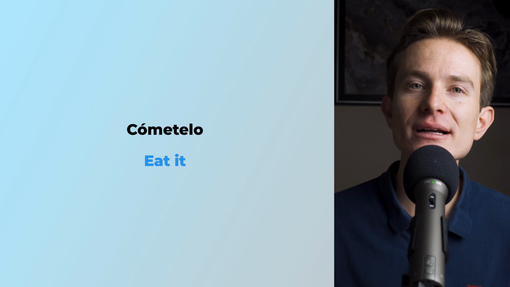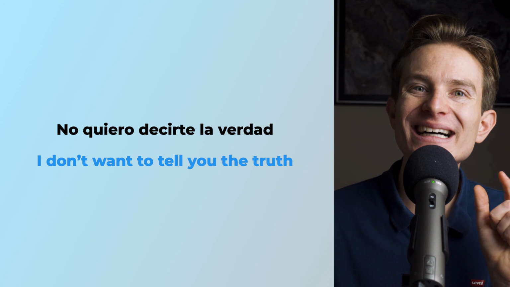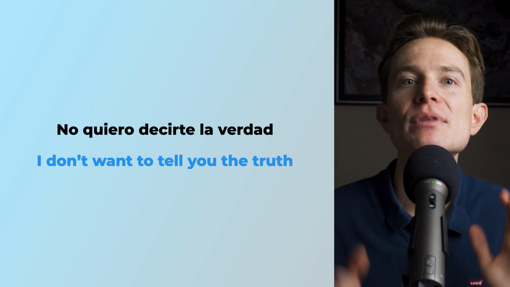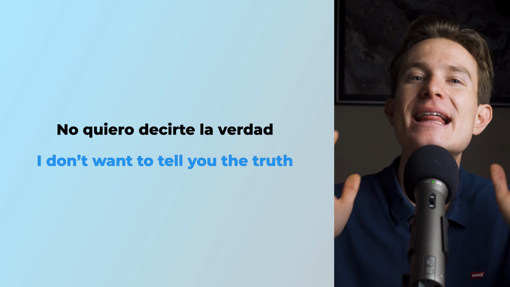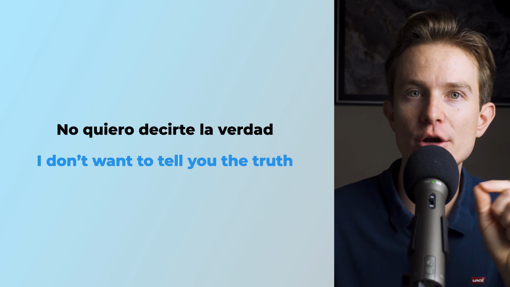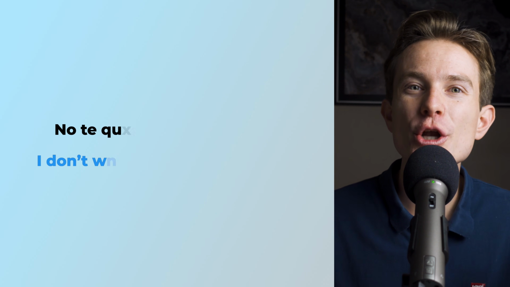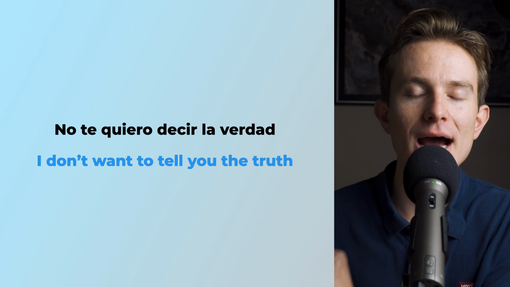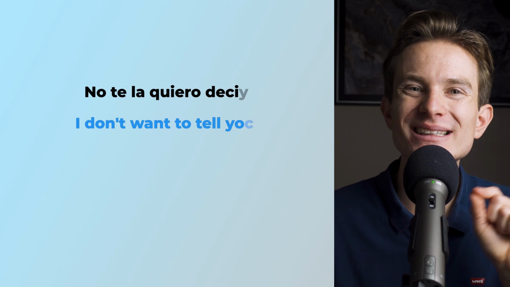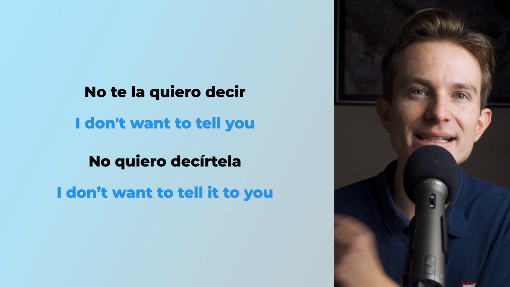One final example here is no quiero decirte la verdad. We can attach the object pronoun onto the infinitive verb, which in this case would be decir. However, if you are not sure, the easiest rule of thumb is to always attach the object pronouns before the conjugated verb. Always place them before the conjugated verb. So in this case, we could say no te quiero decir la verdad, and that also works. Now, we can play with these as well. We can say no te la quiero decir, or no quiero decírtela.